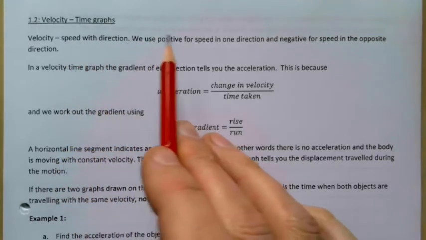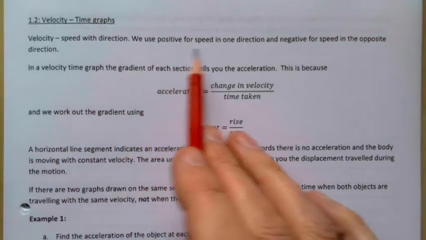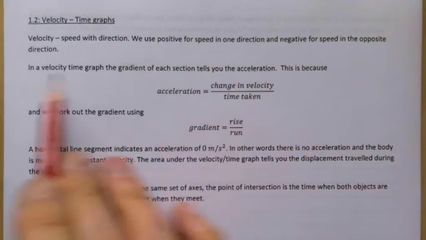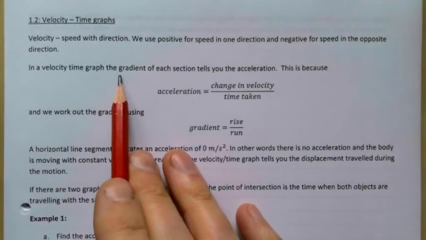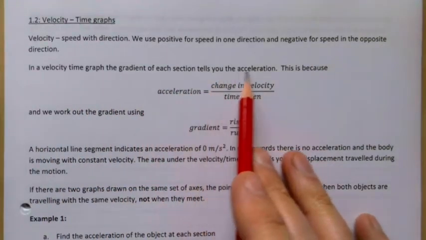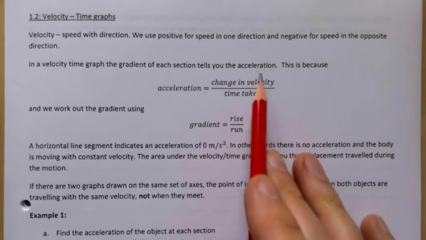Velocity is speed with direction. We chatted about that in the last video. We use positive speed in one direction and negative for speed in the opposite direction. In a velocity time graph, the gradient of each section tells you the acceleration. That's fairly vital. You get asked that all the time.